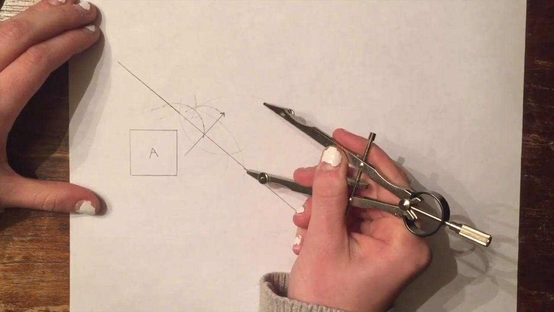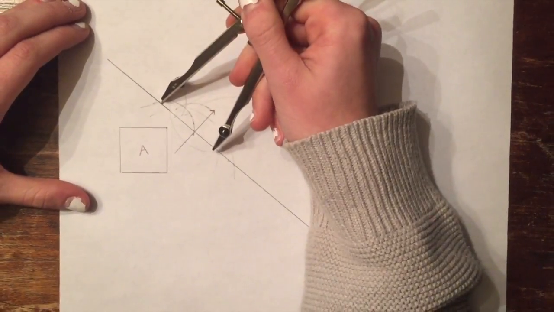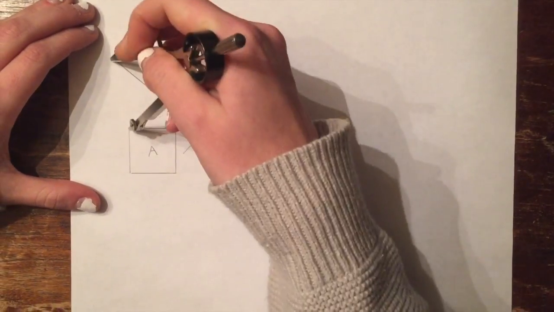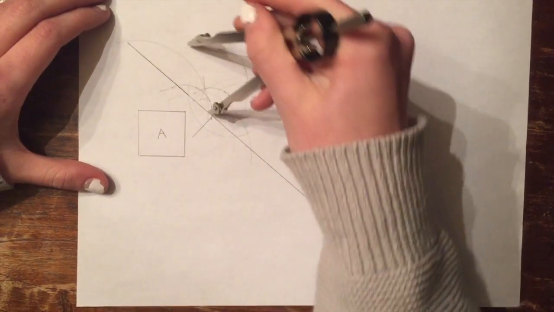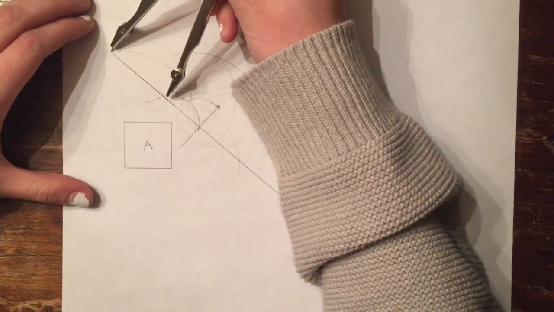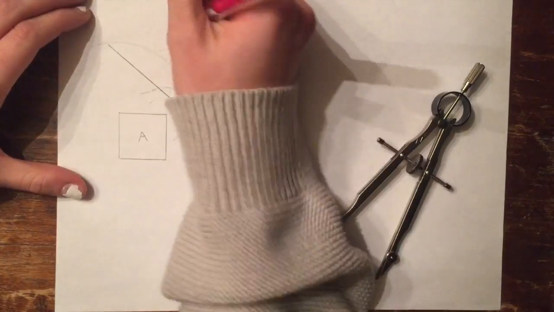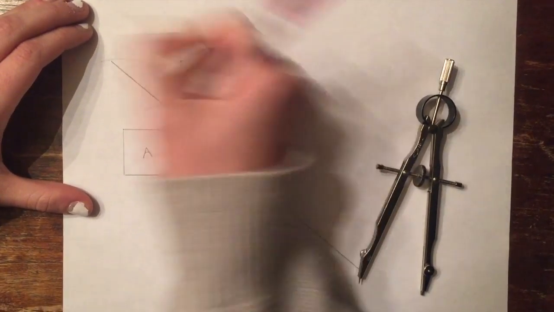That's not right. Okay. I'm just going to show the points right there.